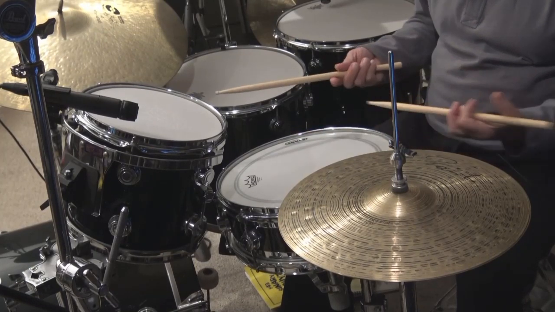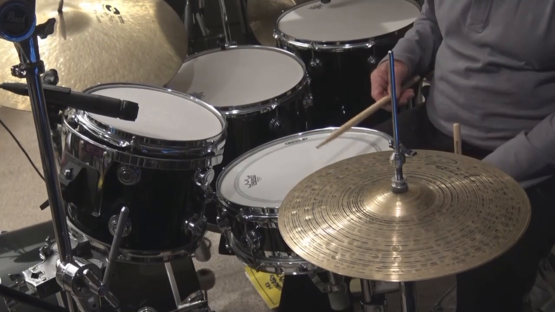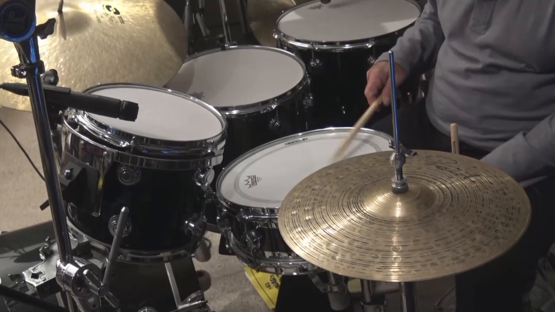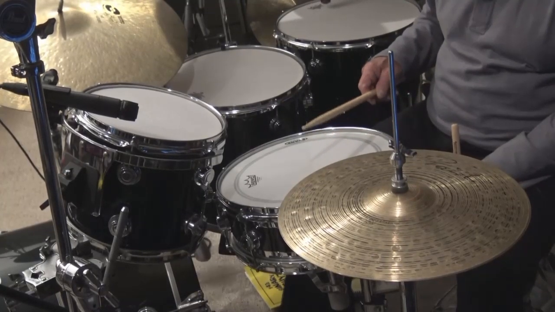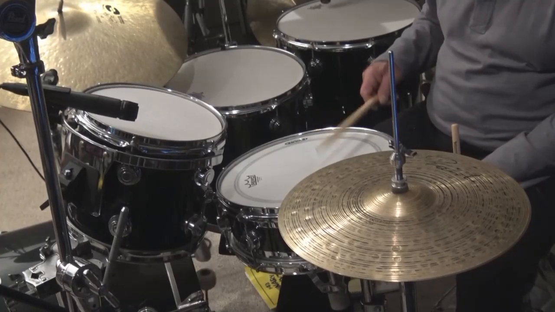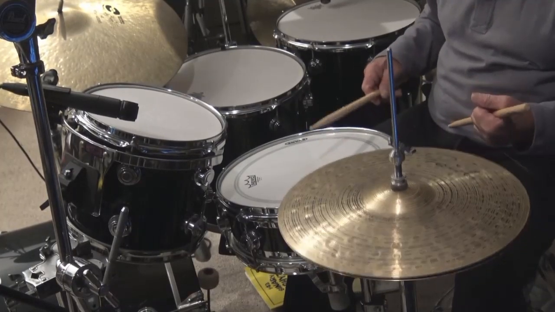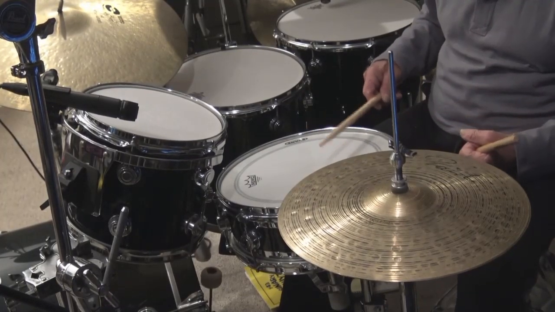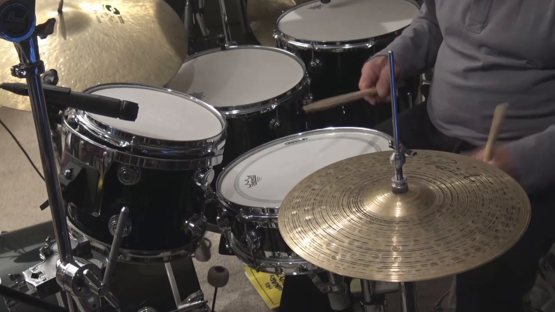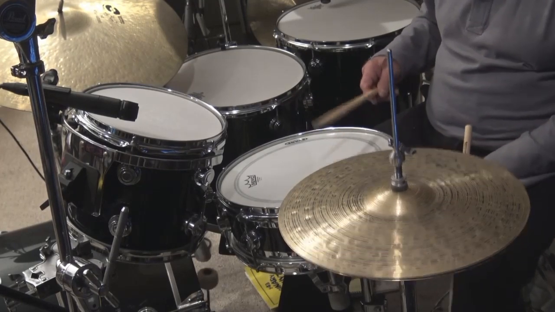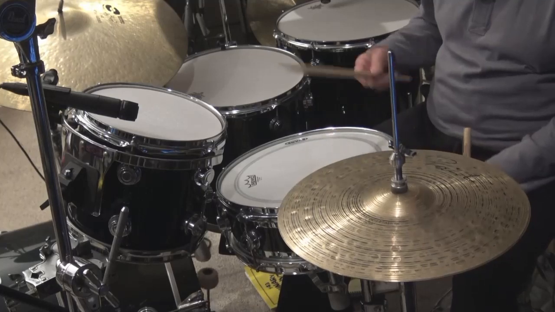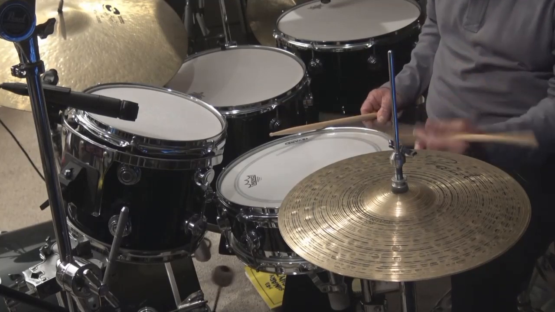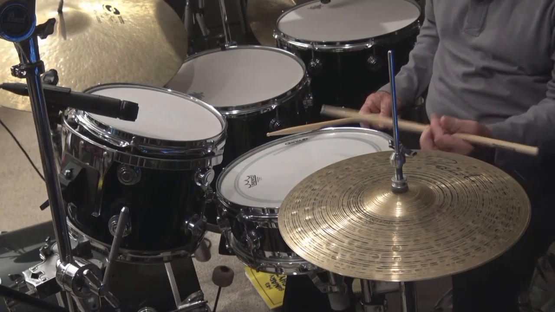All right, the 3 against 2 is really simple. 1, 2, 3, 1, 2, 3, 1. You can see my pedal, no? 1, 2, 3, 1, 2, 3, 1, 2, 3, 1, 2, 3, 1. Between the hi-hat and the bass drum. Left hand, 1, 2, 3, 1, 2, 3, 1, 2, 3.